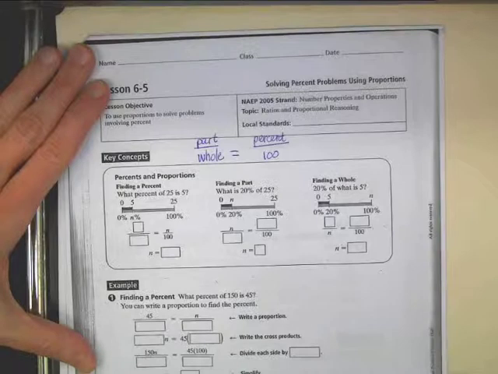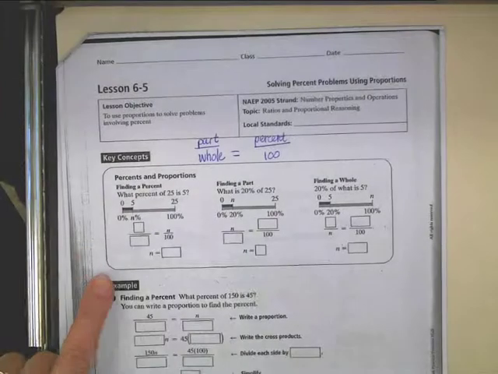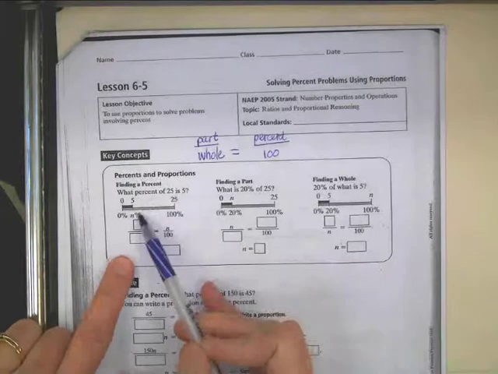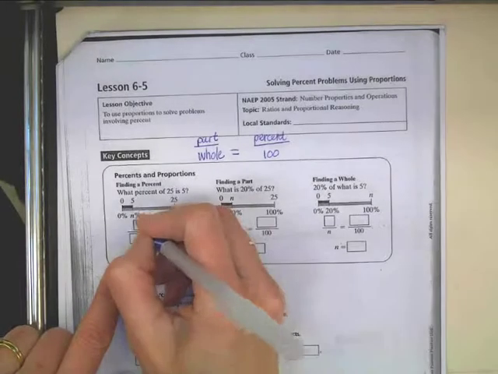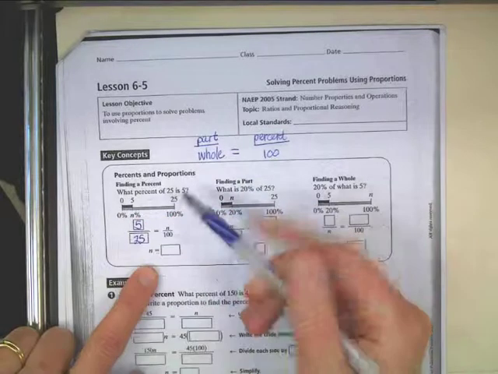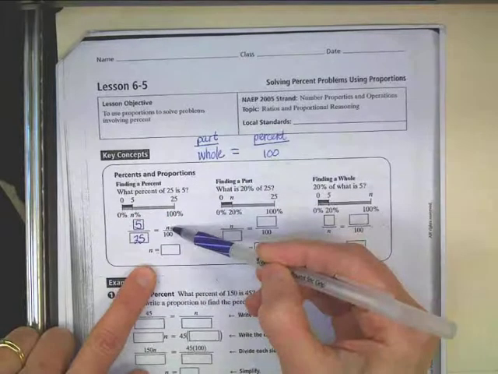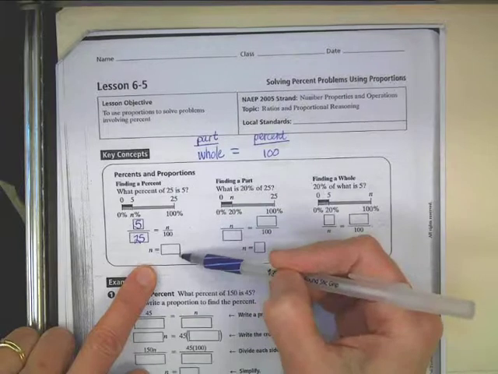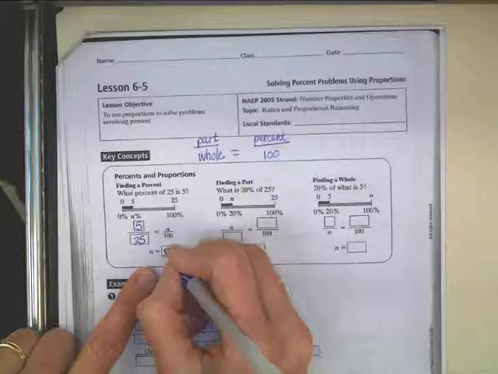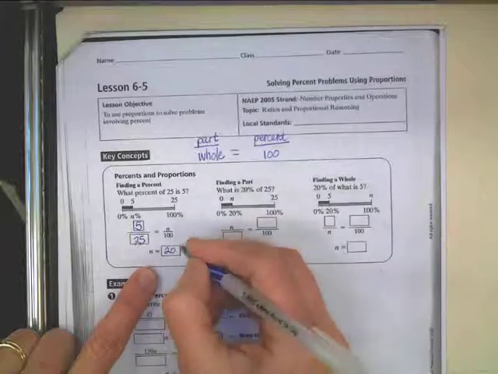It asks us what percent of 25 is 5. Basically, when I look here, the part is 5, the whole is 25, and I'm looking for the percent, so that's why I have the n over 100. If I solve my proportion here, this gives me 20%.